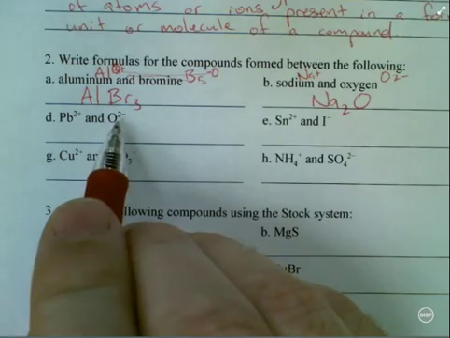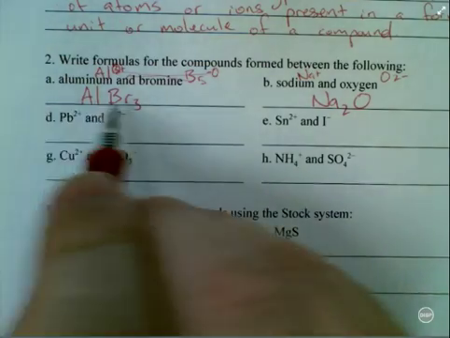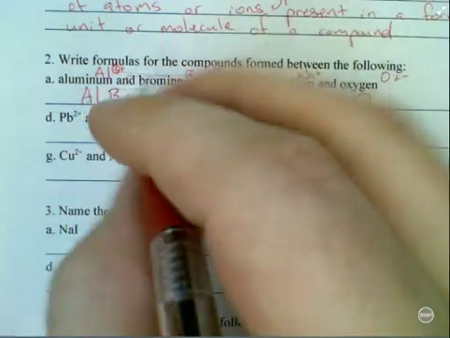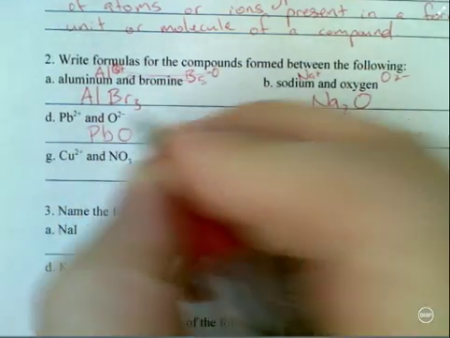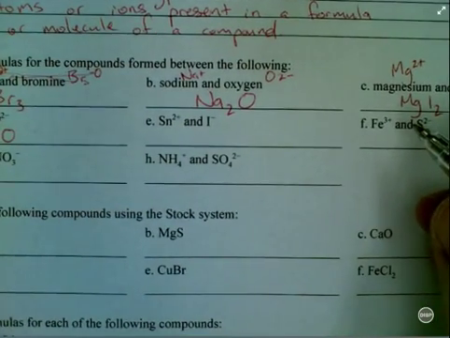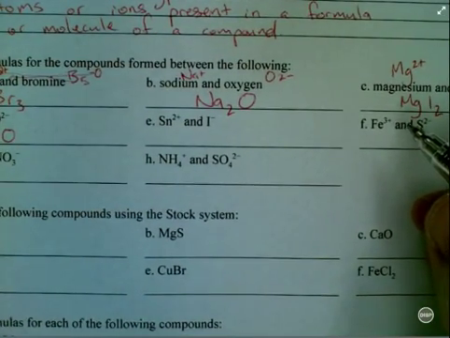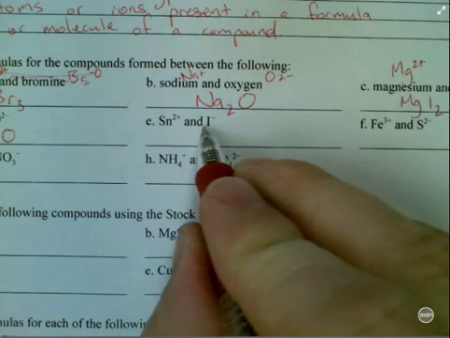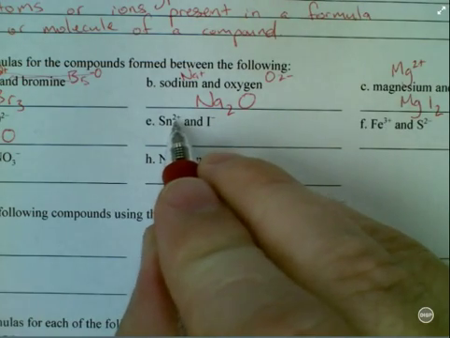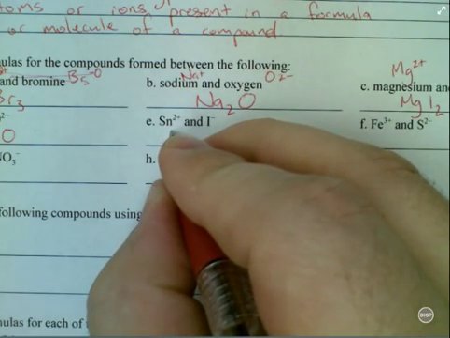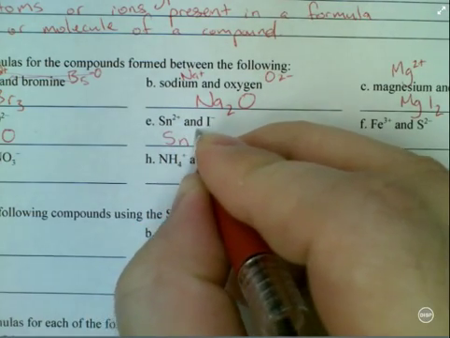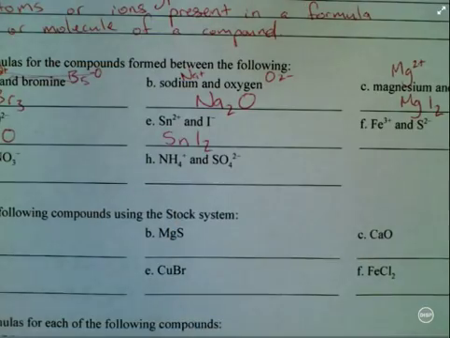Oxygen has a -2 charge, so you can see that if you simply have 1 of each of them, the charges will cancel out, and you'll have an overall charge of 0. Let's look at E. You got tin 2 and iodide. Well, I need 2 iodides to balance out the +2 charge from tin. So I'll go SnI2.